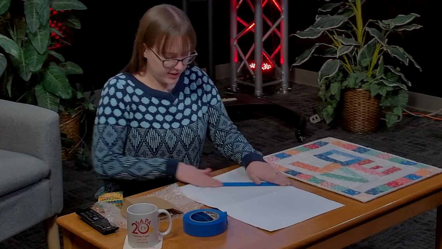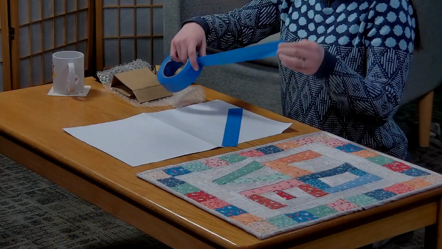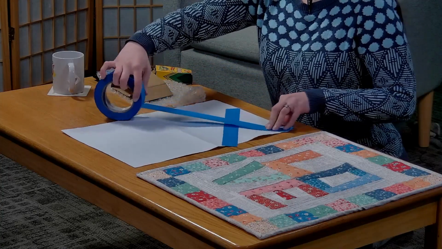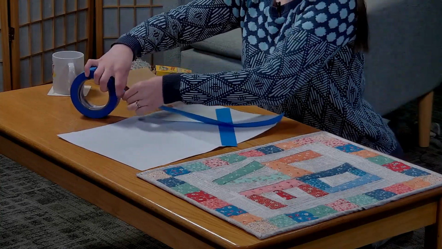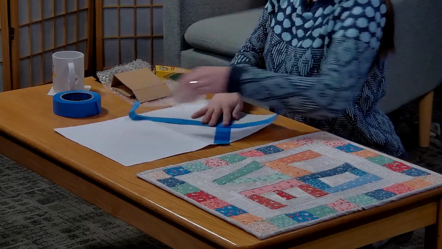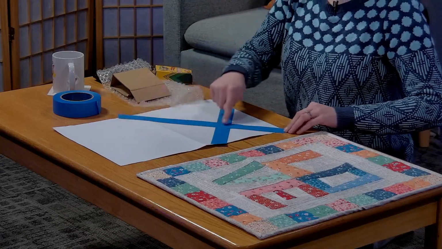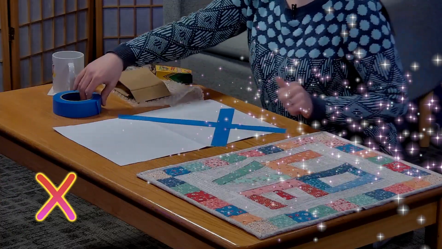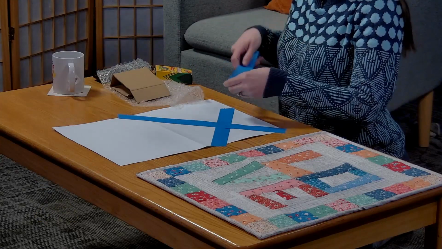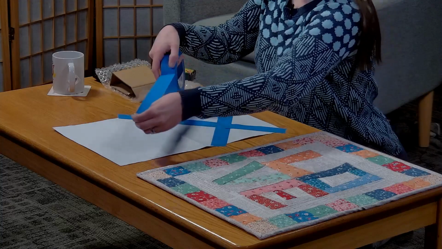the page. And then take another piece and go across this way. So you can see now we have an X shape. We can keep going, add some more. You could also make other designs. You can make squares or triangles.